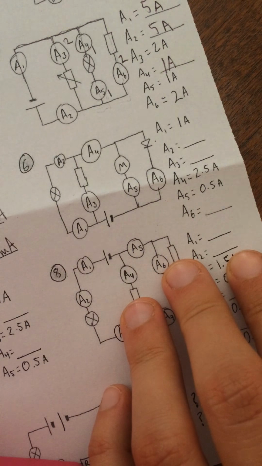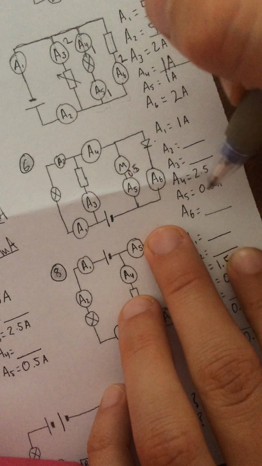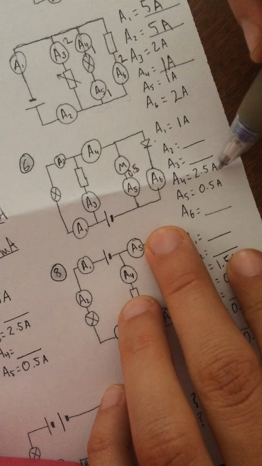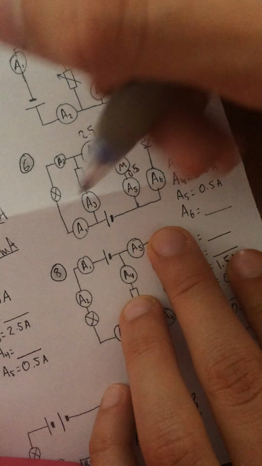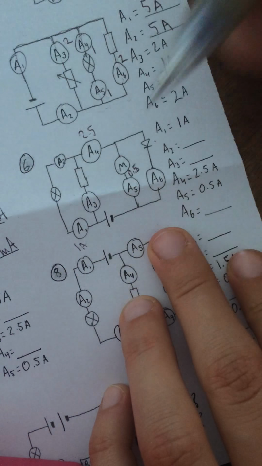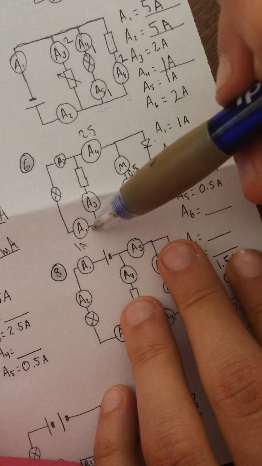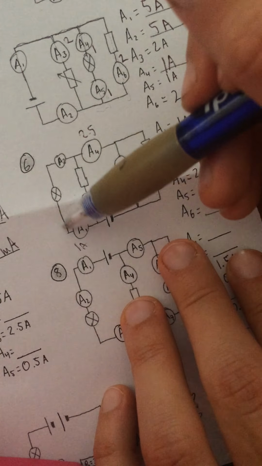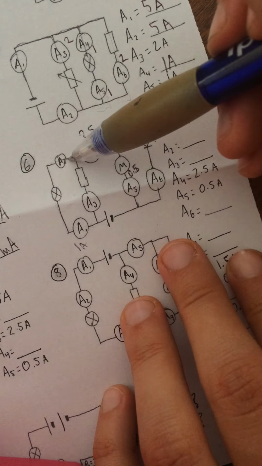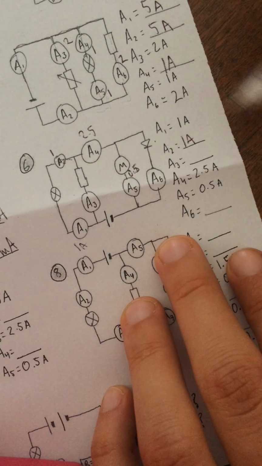Right, where to start? Let's have a look. I'm just going to start off by labeling all the information that I know. So ammeter 5 is 0.5 amps, ammeter 4 is 2.5 amps, and ammeter 1 is 1 amp. If the current passing through this ammeter is 1 amp, it has had no other option but to pass through the bulb and to pass through ammeter 2. So ammeter 2 must also be 1 amp.